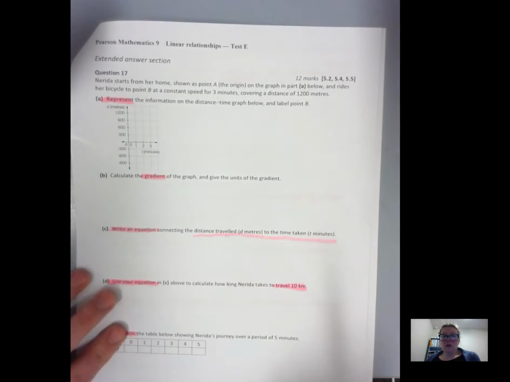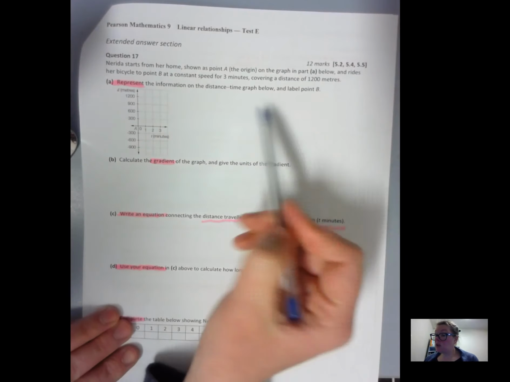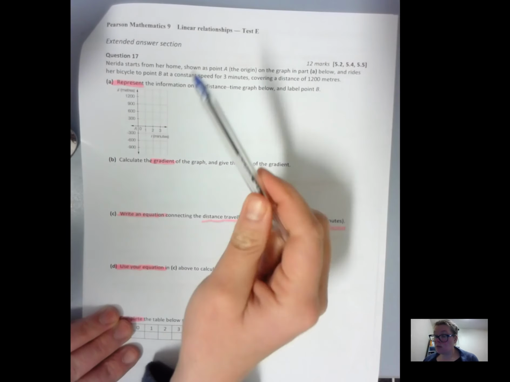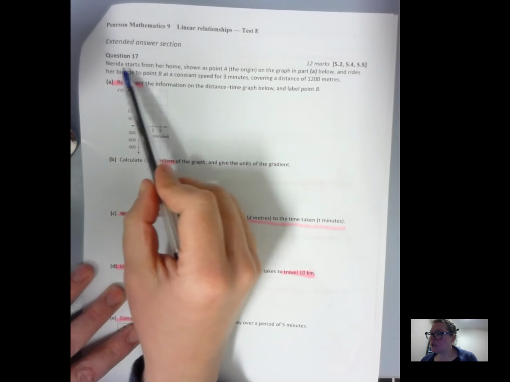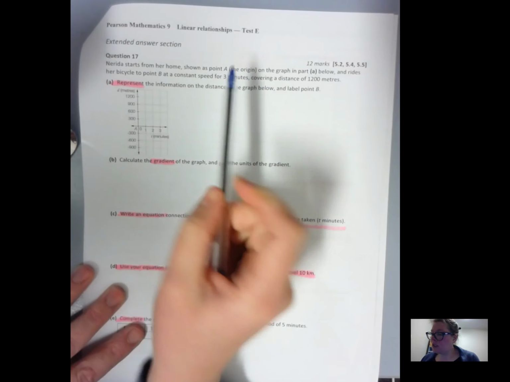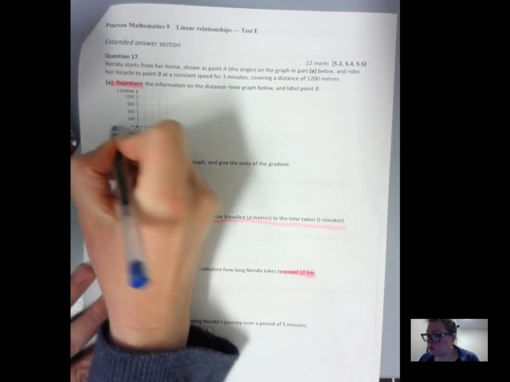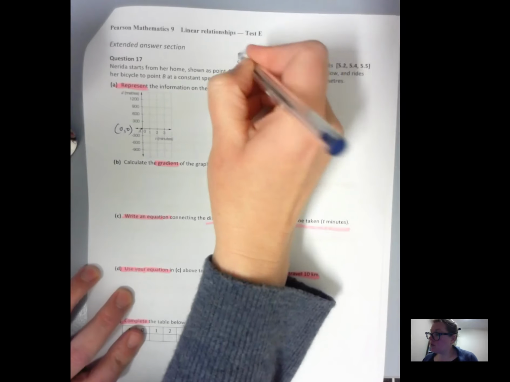Okay. First extended answer. So it's applying our rules. It's no longer talking about x and y. It's talking about variables in real time or real examples. So Narada starts at home at point A, which is going to be 0, 0. She's starting at home. That is her starting point. It is 0, 0. They call it the origin. That just means 0, 0.